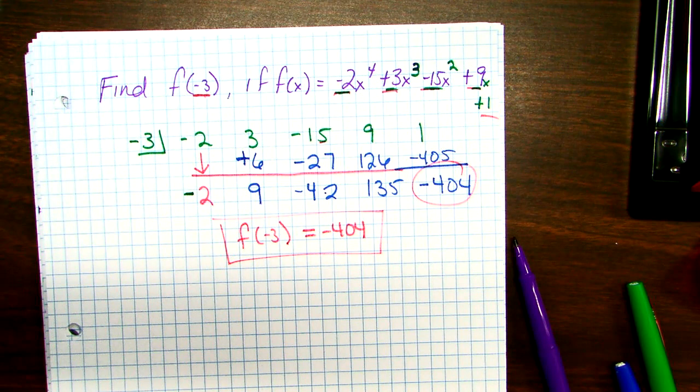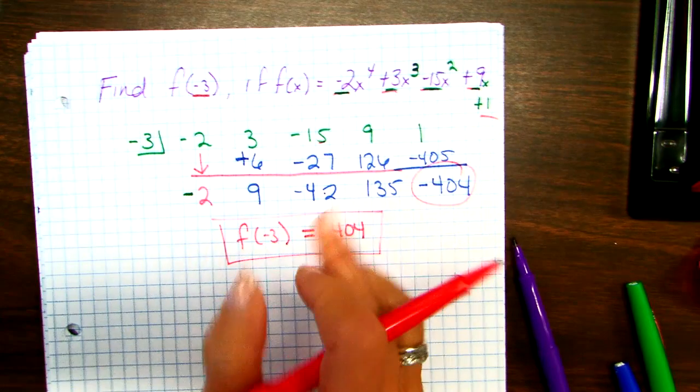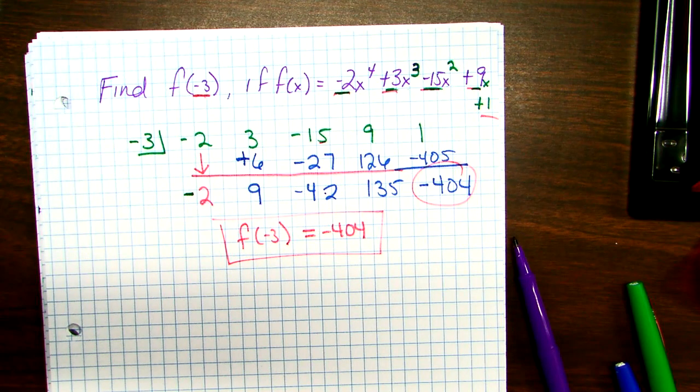You don't have to write out the answer. We're not actually dividing. It's a trick. It's a really cool trick. It's a really easy trick. Wouldn't you agree?